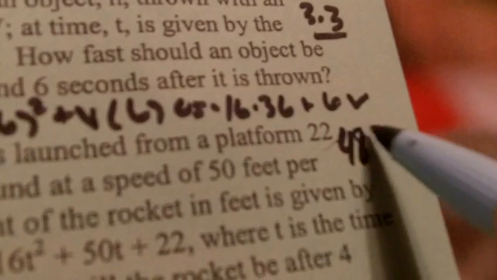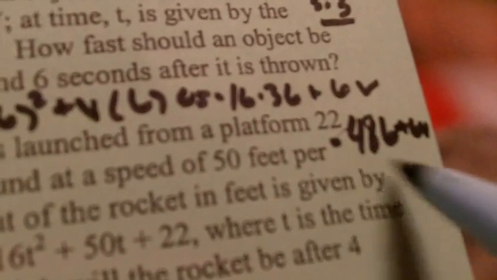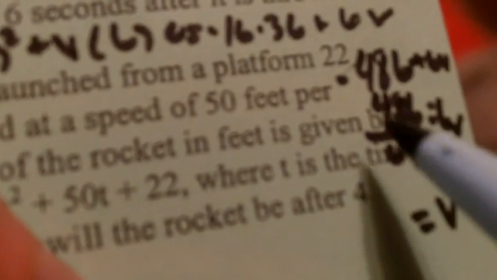So you get negative 576 plus 6v equals 0. Add 576 to the other side. So all you're really working with is 576 equals 6v, and then divide by 6. v equals 96.